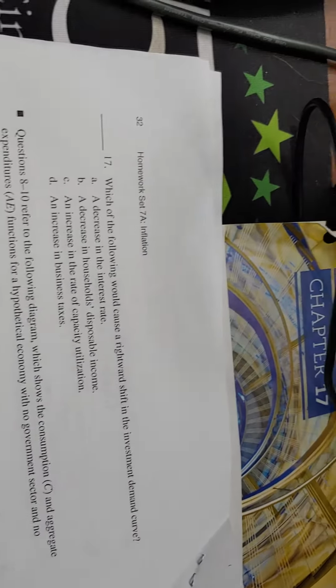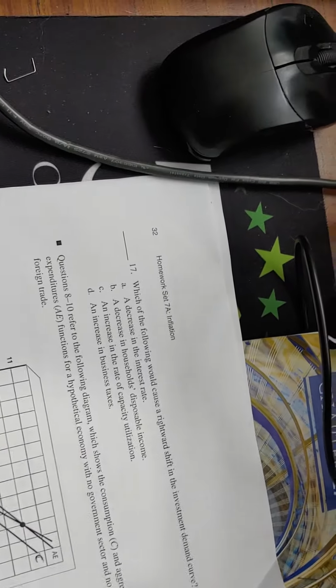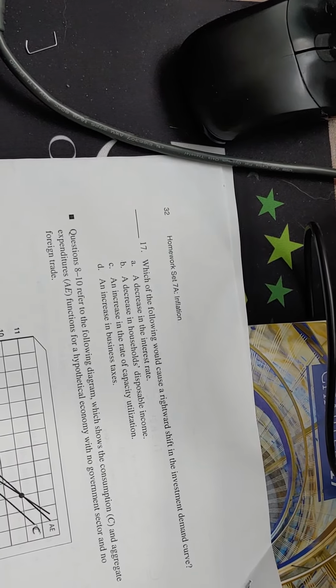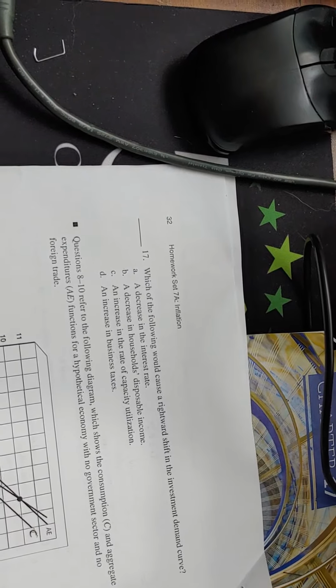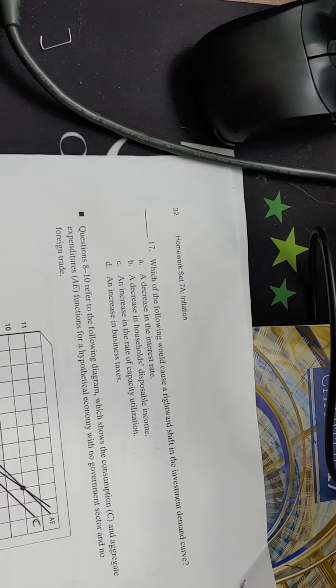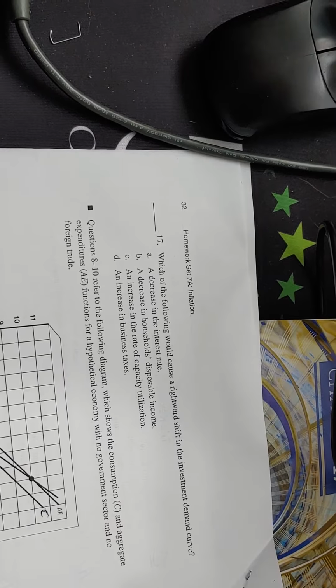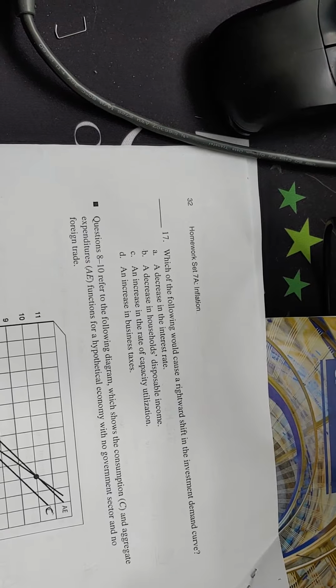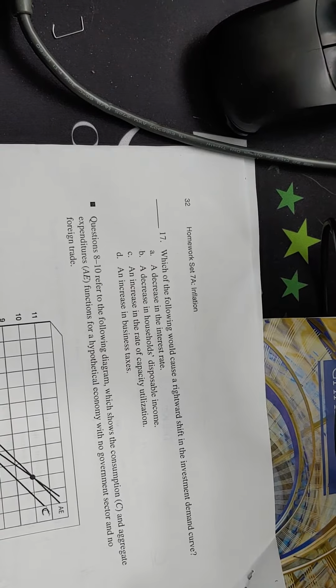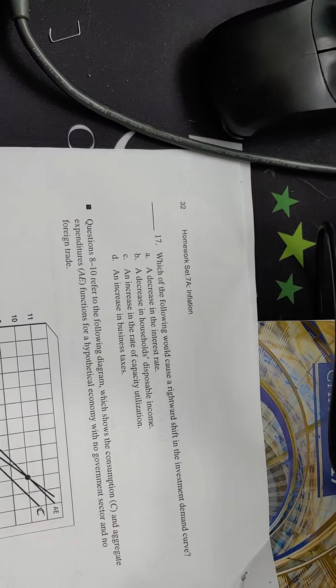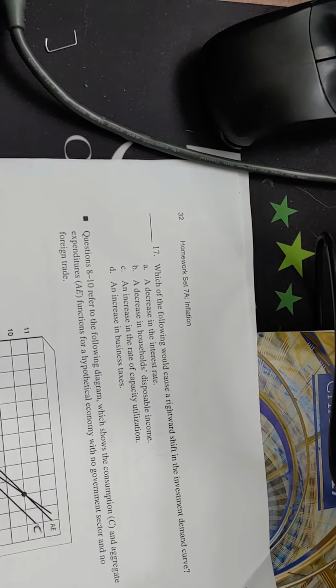Okay, number 17, before we get into the ones you have to calculate a little bit, which of the following would cause a rightward shift in the investment demand curve? And 17, I didn't answer that one. It's going to be C, an increase in the rate of capacity utilization there. So 17 should be C.